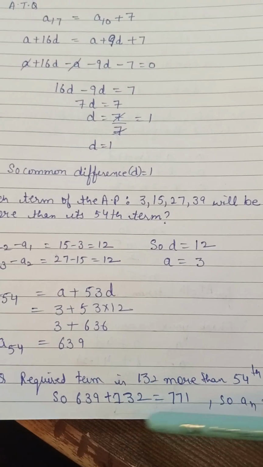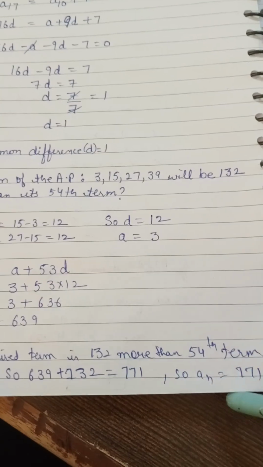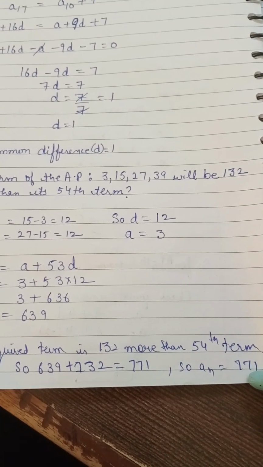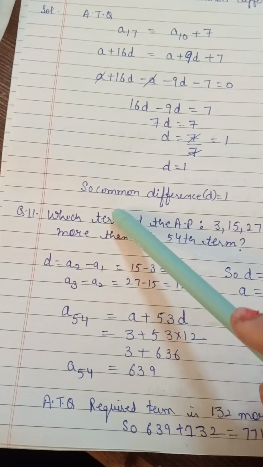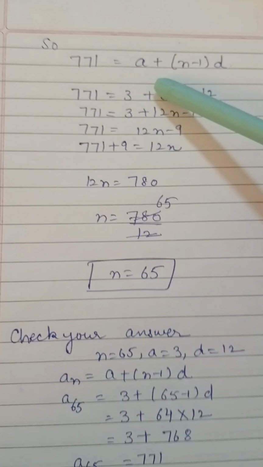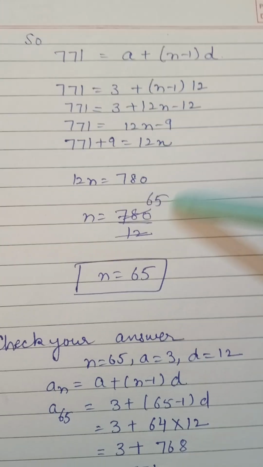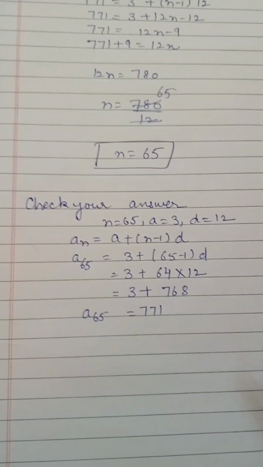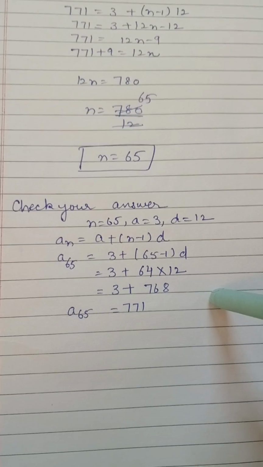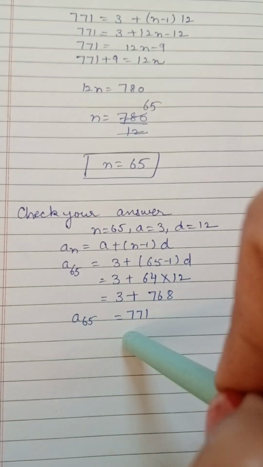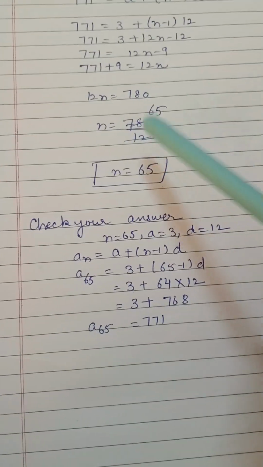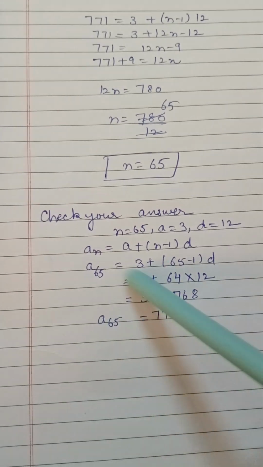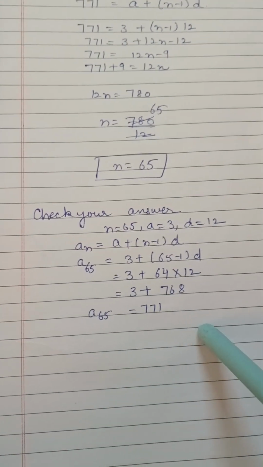When we add both, we will get the value of an. So an is equal to 771, but they said we have to find which term, where this word which term means we have to find the value of n only. So we will apply the formula, an is equal to a plus n minus 1 d. From here we can get the value of n as 65. Again you can check your answer by applying the same formula here. I prove here that a65 is equal to 771. So this is what we did. When an is 771, we get the n value 65. So we can check that also by this method. Thank you.